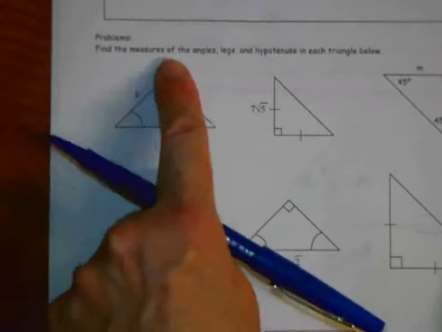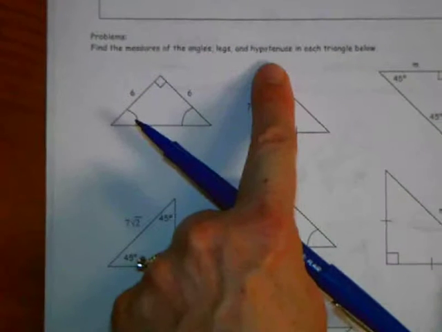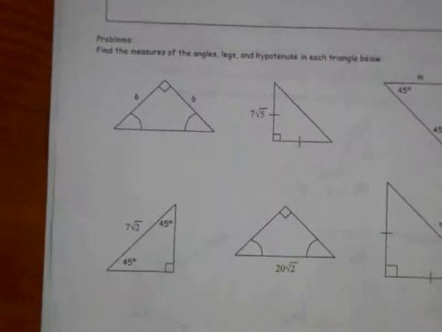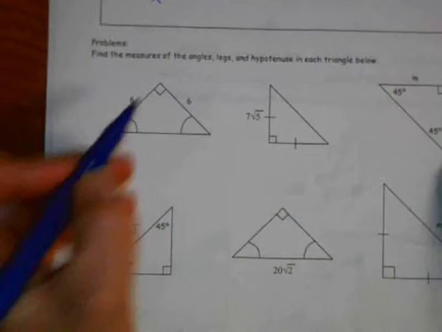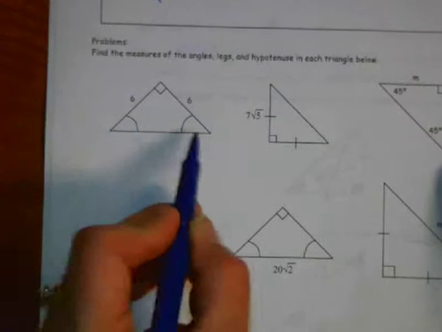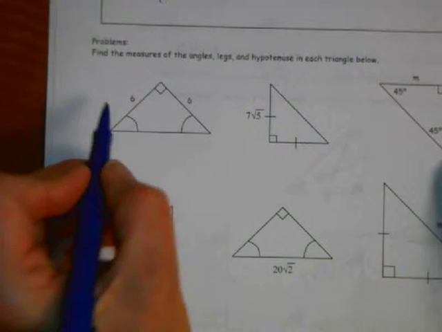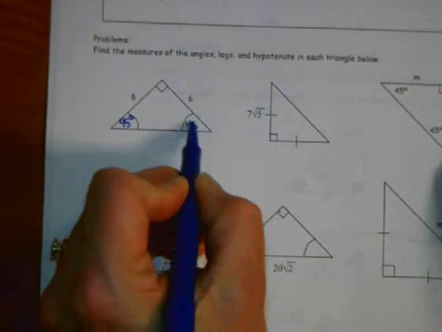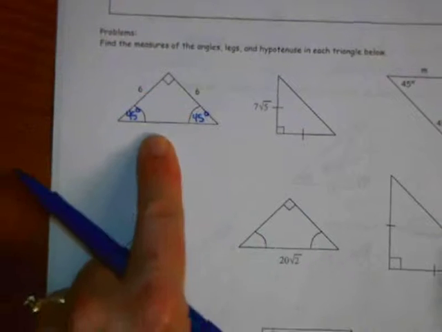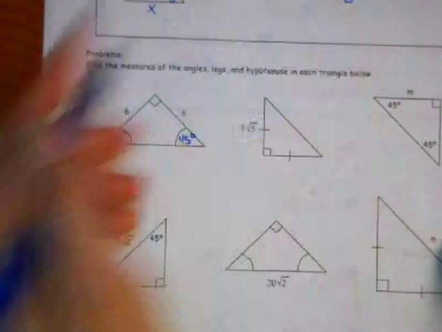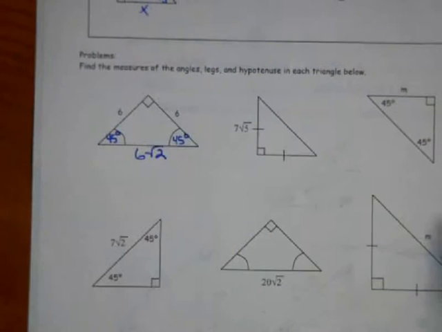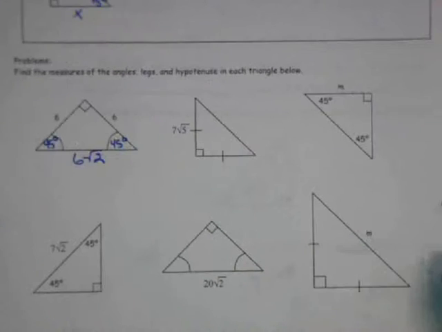All right, these look like a whole lot of work, but they're really not. We're just going to pick apart what we can in this. Problems. Find the measures of the angles, legs, and hypotenuse in each triangle below. All right, so let's look at this picture and what you learned. This is a 90, and these are congruent, so these have to be how much? 45, so I'm just going to write it in there. Therefore, if they're 45, 45, 90, and the legs are 6, how long is the hypotenuse? 6 times the square root of 2. Boom. Okay, we're going to skip that second one for now.